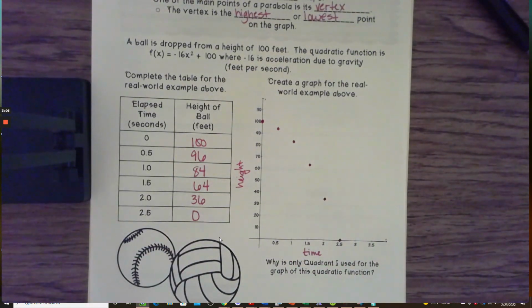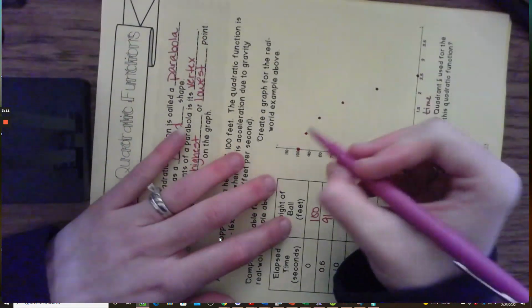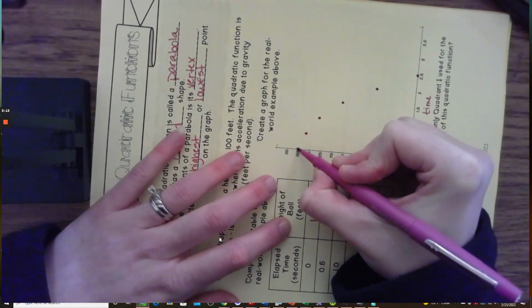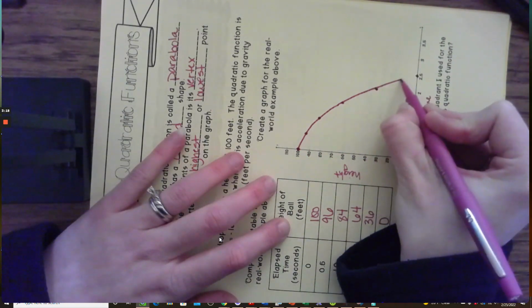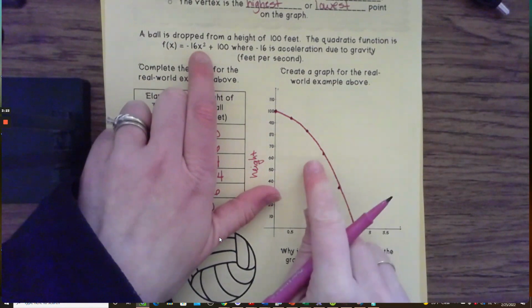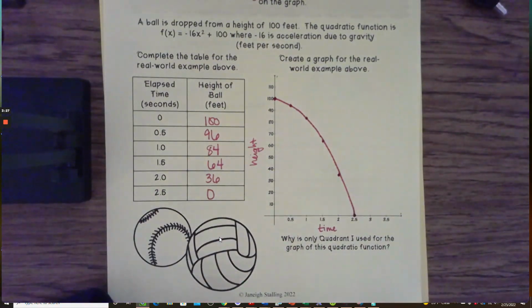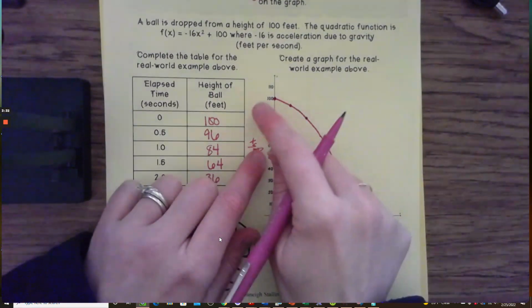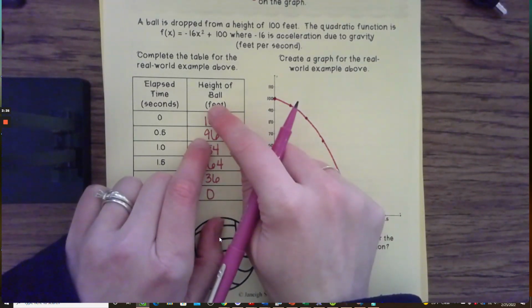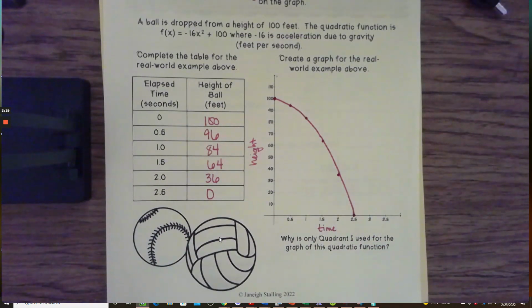Once I have plotted those points, I can connect them. I'm going to turn this here because it's easier for me to connect these sideways. So I can connect the dots, and this function looks like this on a graph. Now it says only quadrant 1 is used for the graph of this quadratic function. So why didn't we keep going into the negative x values? If you remember, the x is time, and we don't have negative time.